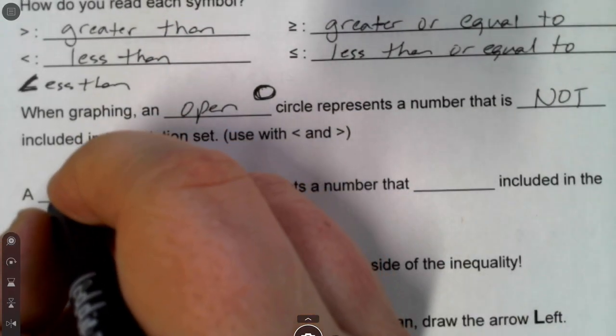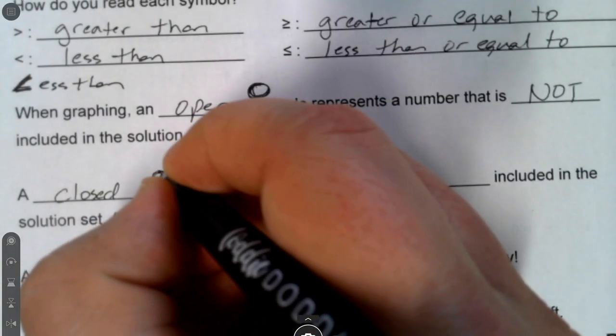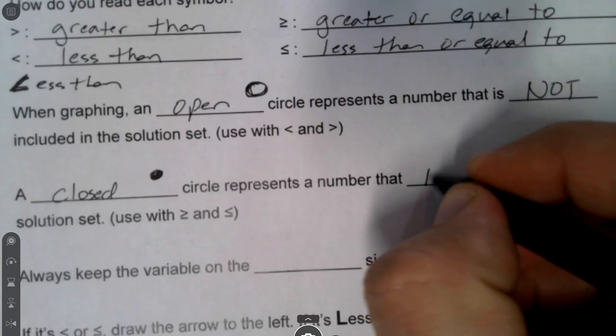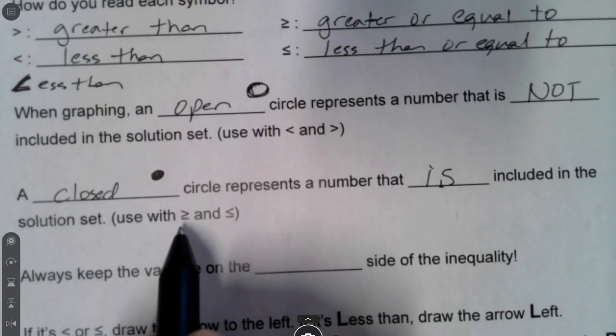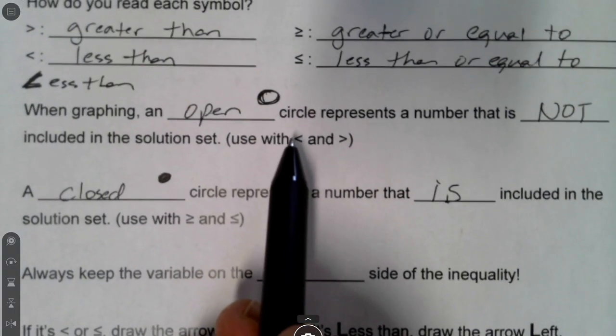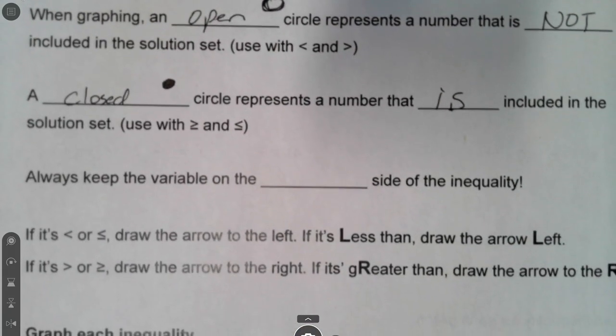A closed circle, that's one that's filled in like this, represents a number that is included in the solution set. We'll use that with greater than or equal to and less than or equal to. So it's open if there's no or equals to. It's closed if there is an or equals to.